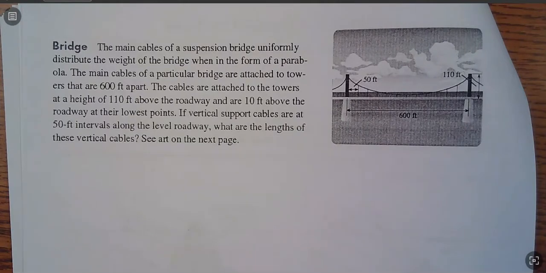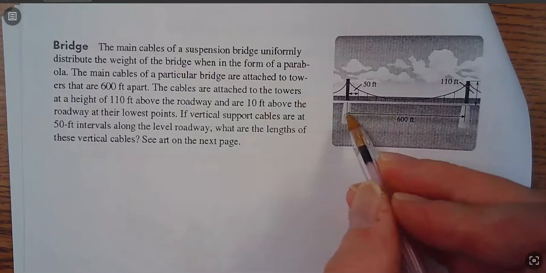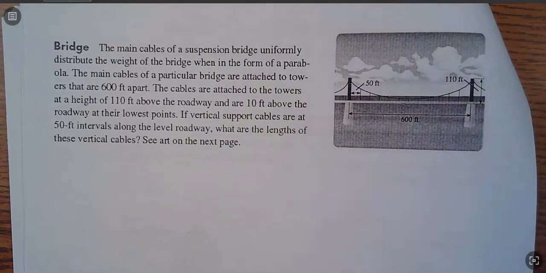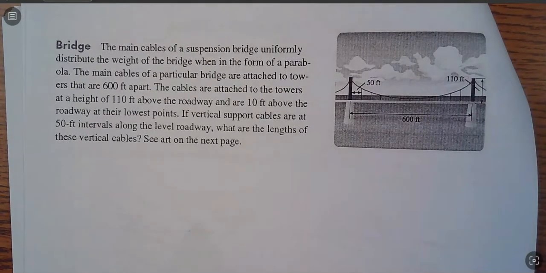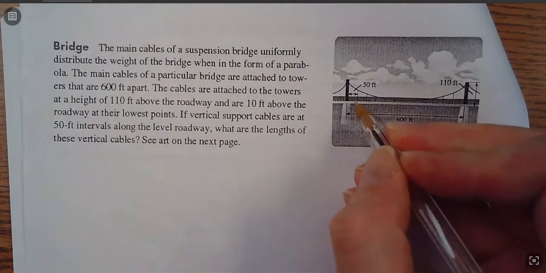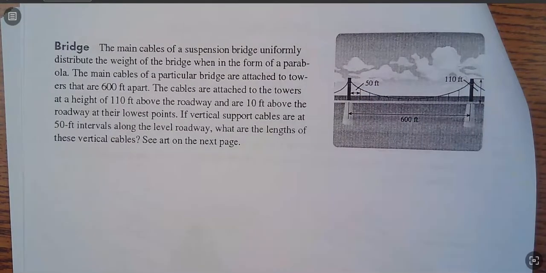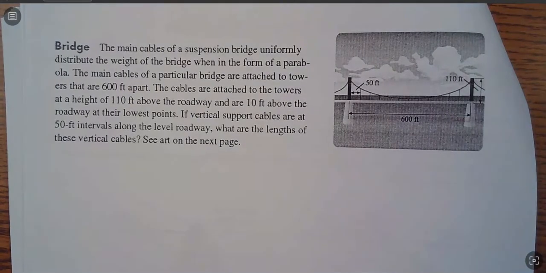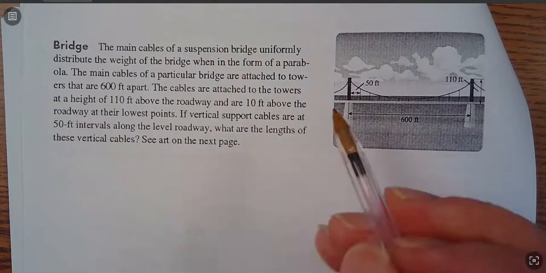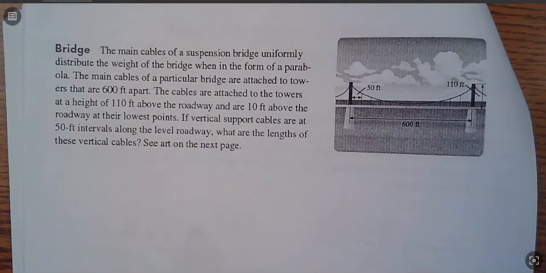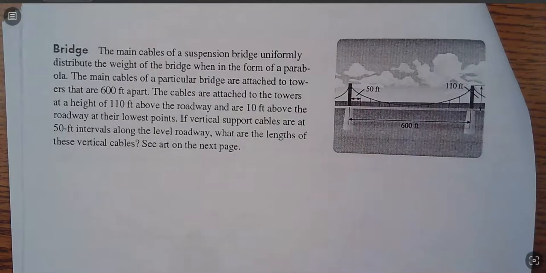The main cable of a particular bridge is attached to towers that are 600 feet apart. So there's 600 feet between the towers. The cables are attached to the towers at a height of 110 feet above the roadway and are 10 feet above the road at the lowest point. So there's a 10-foot gap in here. So these bars come down. There's a 10-foot gap above the road. The vertical support cables are each 50 feet apart. So all these are 50 feet apart. What we want to do is find out how long each one of those cables would be.